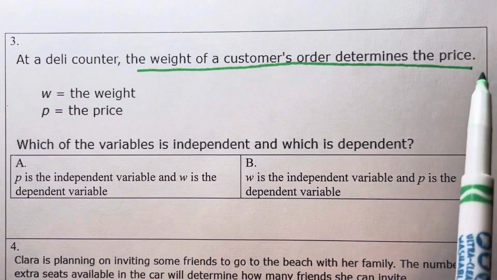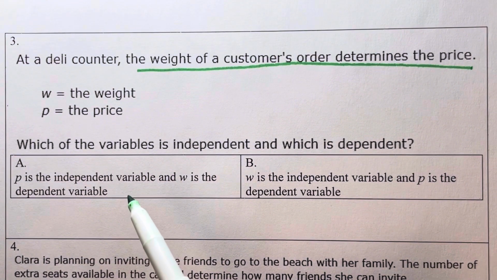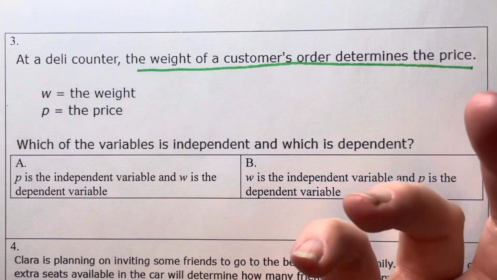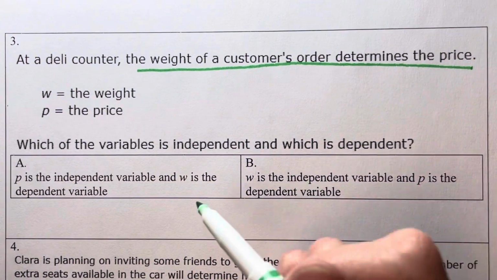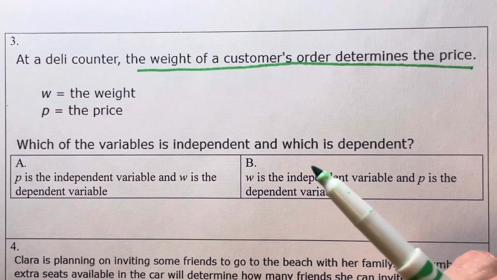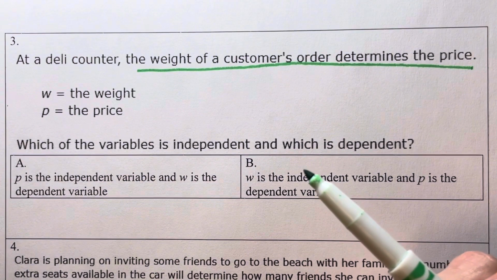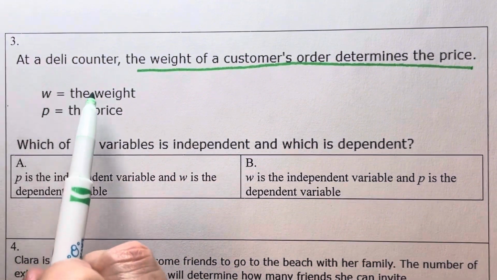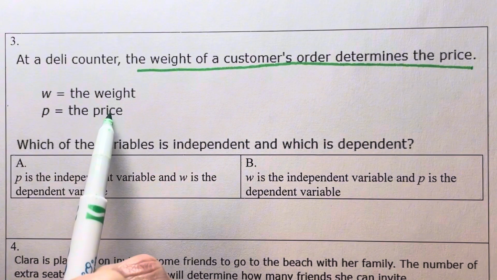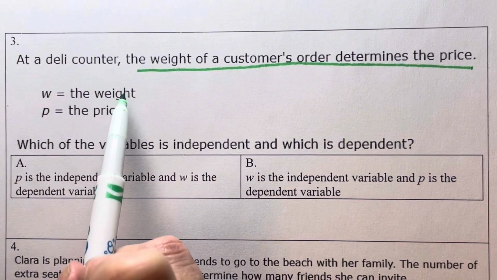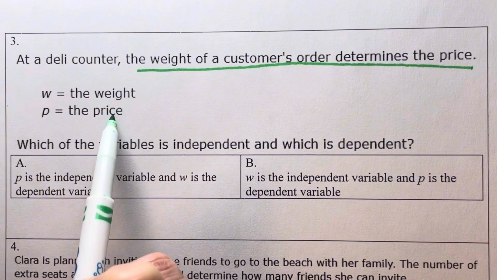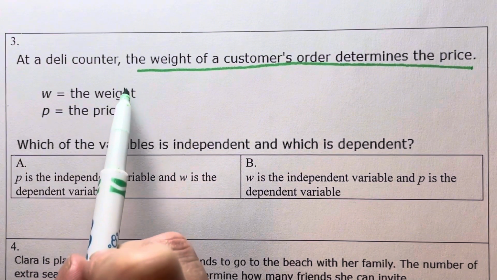So this is where you go up and you ask, hey, I need to know how much it's going to cost for me to get a pound of lunch meat or 2 pounds of fresh pasta. Okay, so we look at this. We have weight and we have price. Does weight make the price change? Or does the price cause the weight to change?